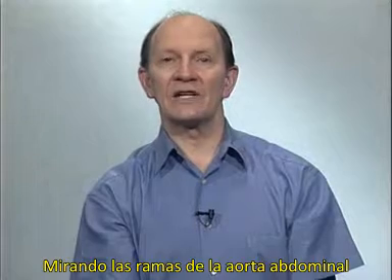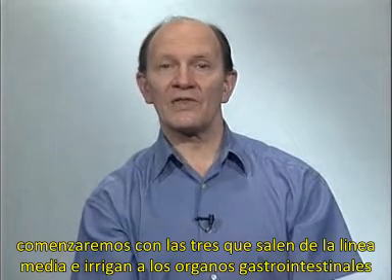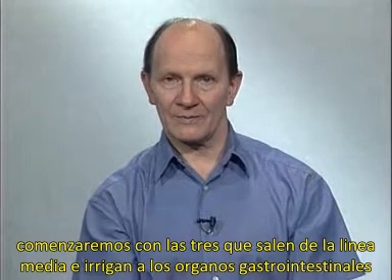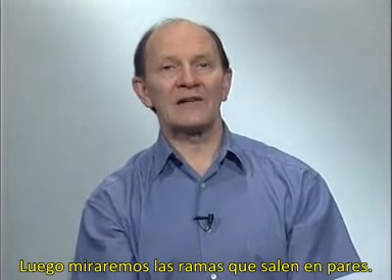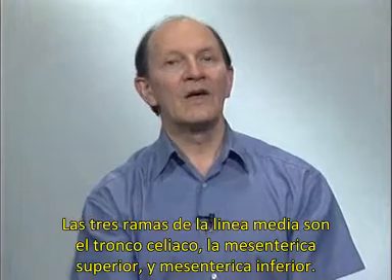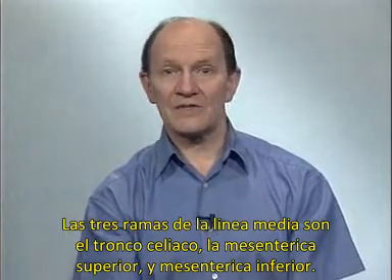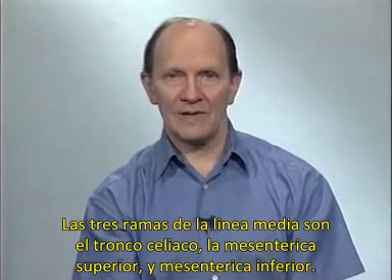In looking at the branches of the abdominal aorta, we'll begin with the three which arise in the midline and supply the gastrointestinal organs. Then we'll look at the branches that arise in pairs. The three midline branches are the celiac trunk, the superior mesenteric, and the inferior mesenteric.